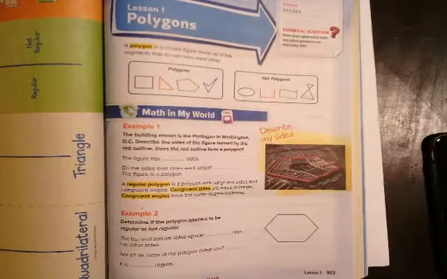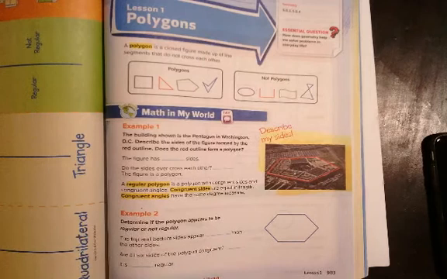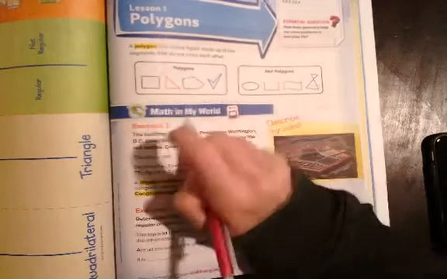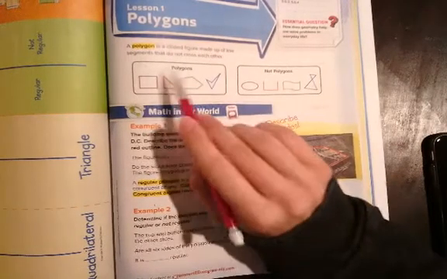I'm going to be in the book for most of the lesson today, so make sure you have your book with you. I'm going to be on page 903, so if you're not opened, pause and open up to there. Here we go. The vocabulary is going to be really important in this lesson, so we're going to stop and take a look at it here.